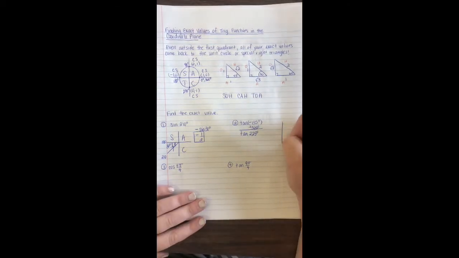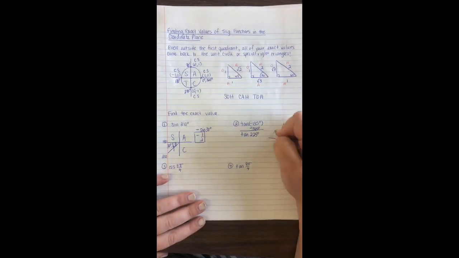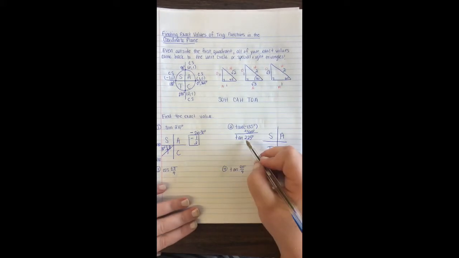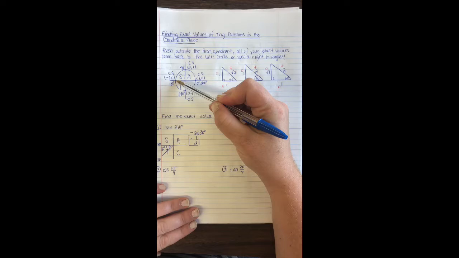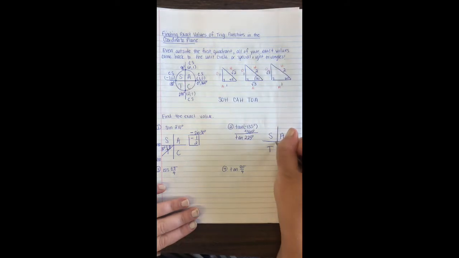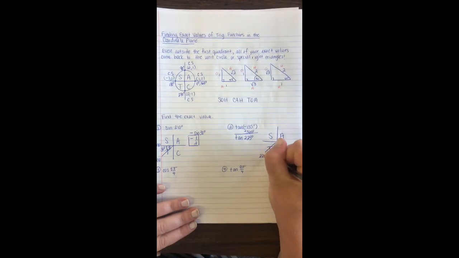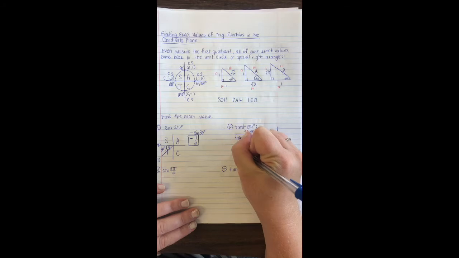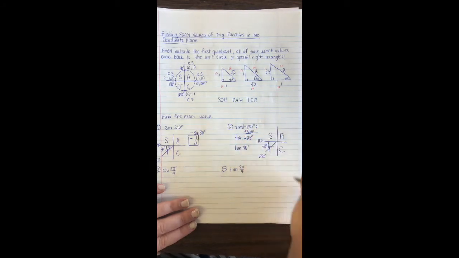So I make an ASTC chart, and I'm going to start by locating my angle. Where is 225 located? 225 is located between 180 and 270 in the third quadrant. In the third quadrant, you're always doing, again, with respect to the x-axis, how far back do I go to 180? So between 180 and 225, that's a difference of 45 degrees. That means this tangent of 225 is really the tangent of 45.